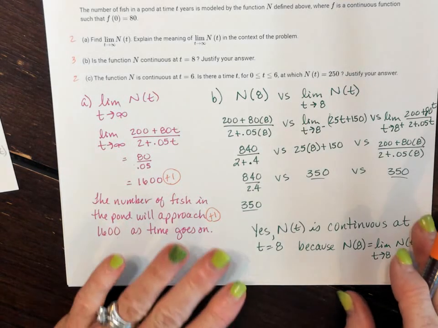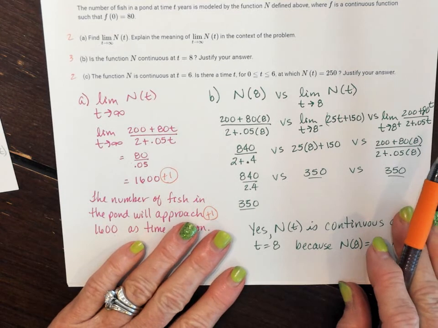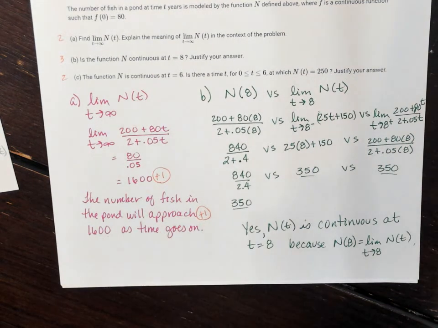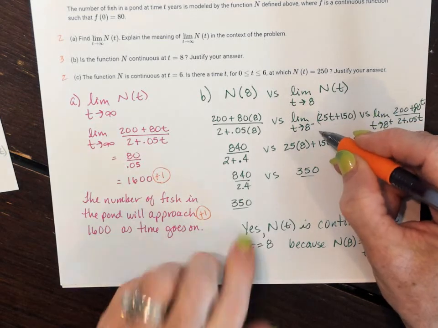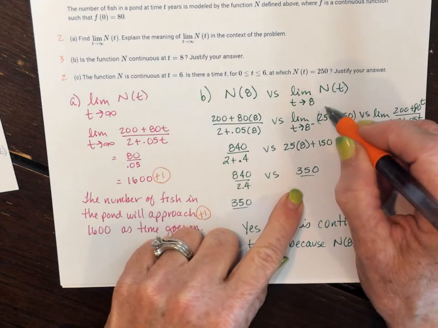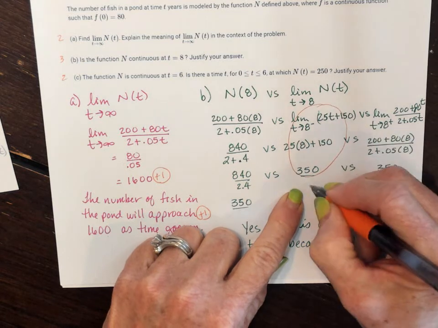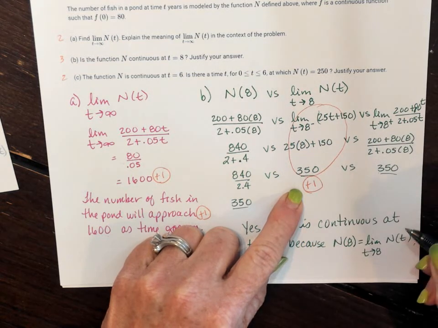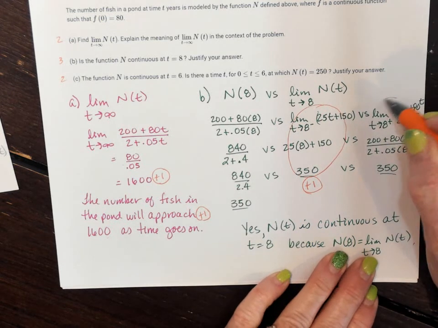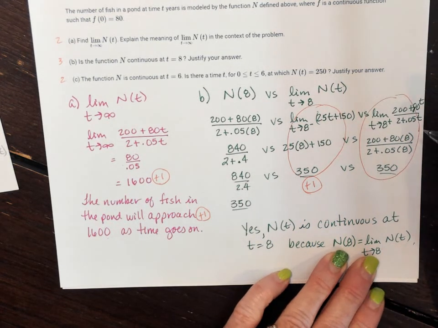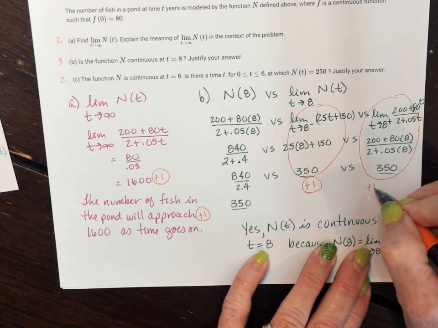All right, for part B, this was worth 3 points. You are getting 1 point for doing the limit as t approaches 8 from the left. You are getting 1 point for doing this limit as t approaches 8 from the right.